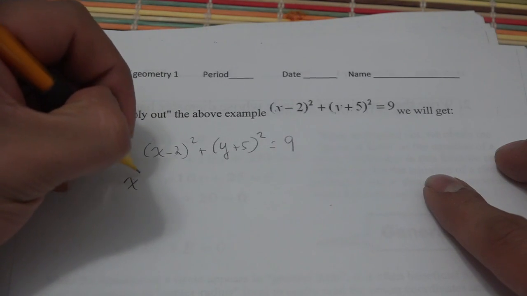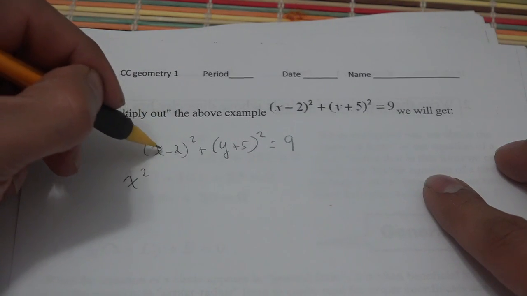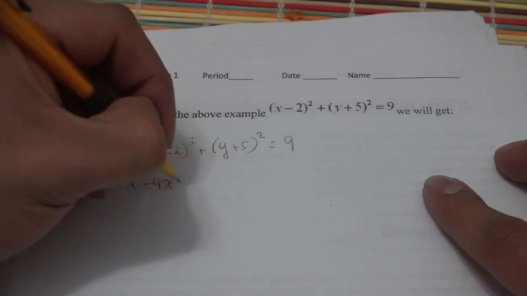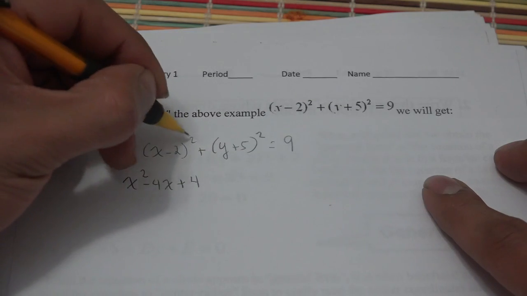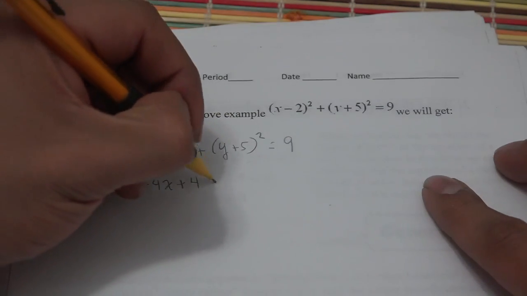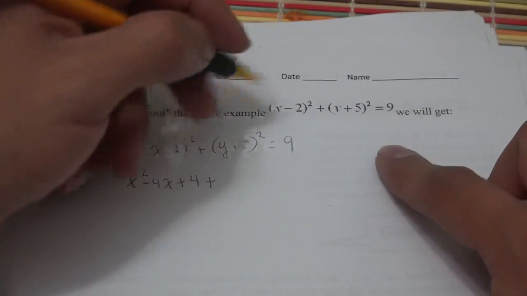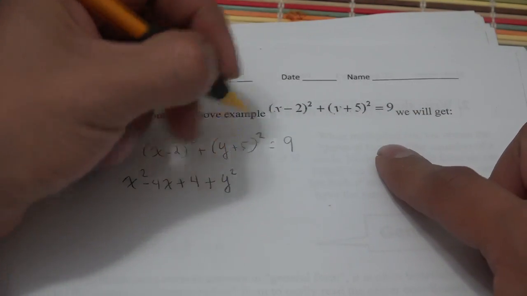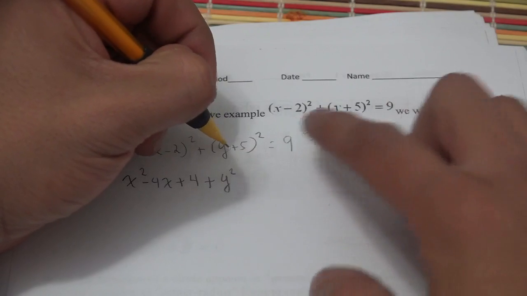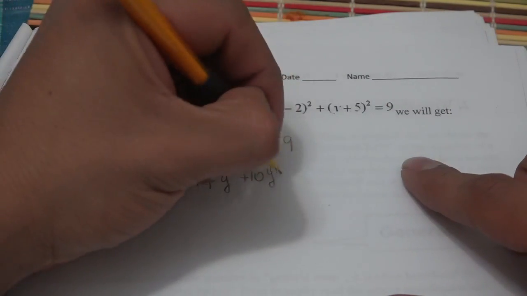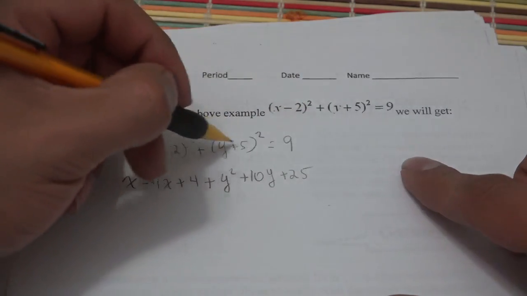Well, remember, x squared, multiply the insides and double it. So minus 4x plus 4, because negative 2 squared is 4. Plus, and now this one, y plus 5 to the second power, same thing. Square the y, multiply the insides and double it. So plus 10y plus 25, you see that?